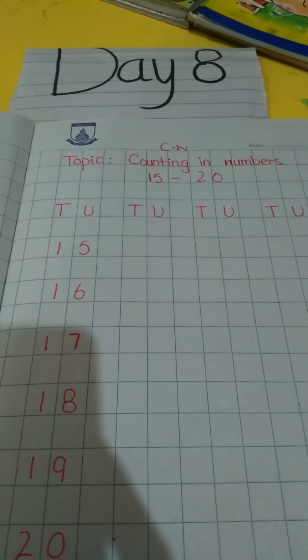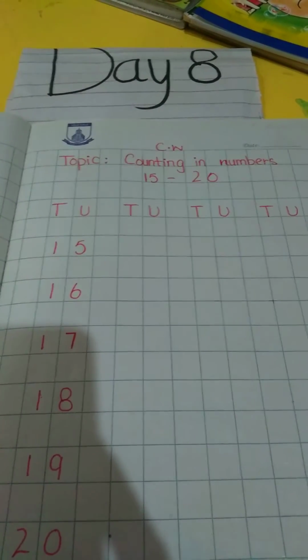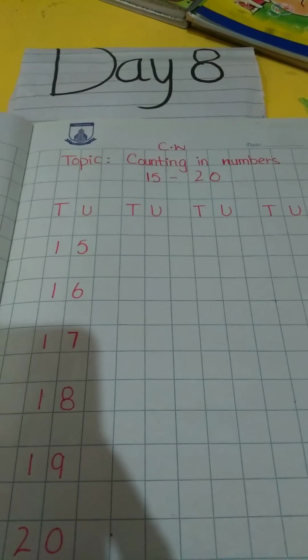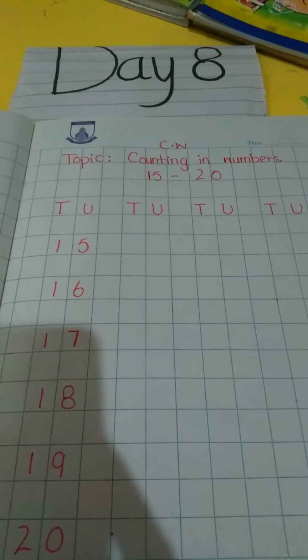Good morning, nursery class. Today is day 8 and our topic is counting in numbers. Yesterday you learned 11 to 15 and today you learn 15 to 20.